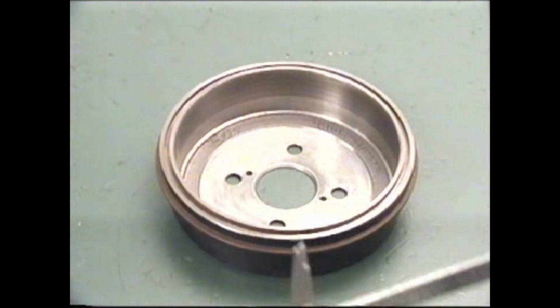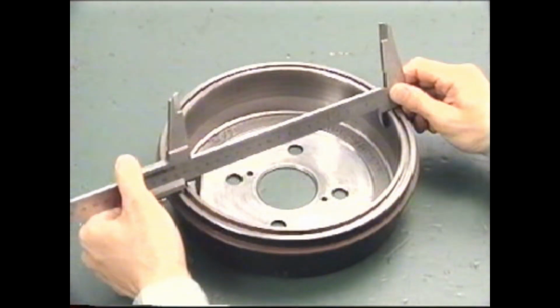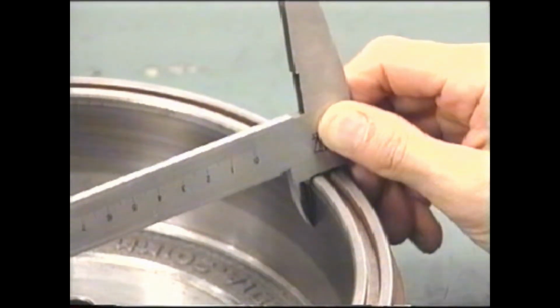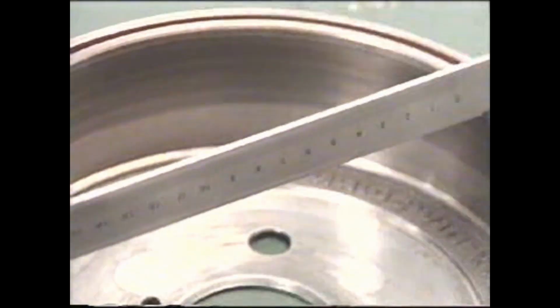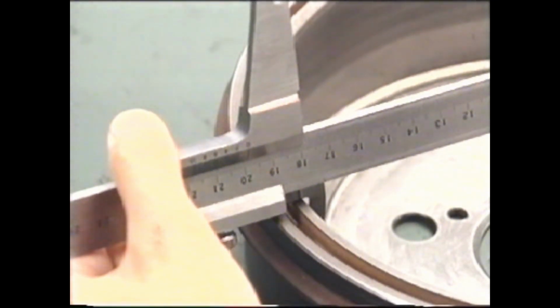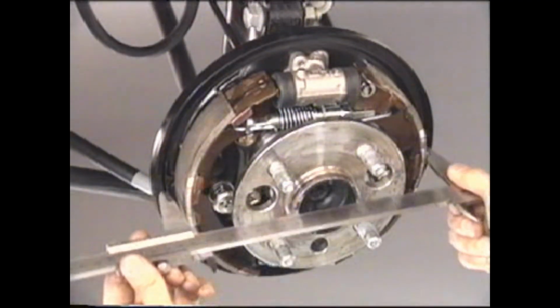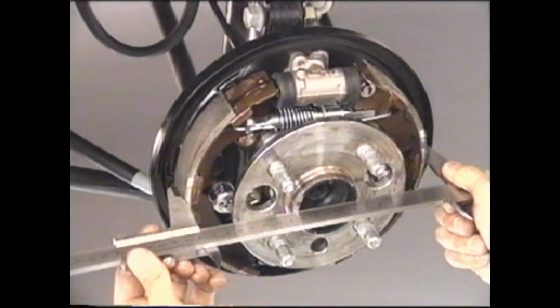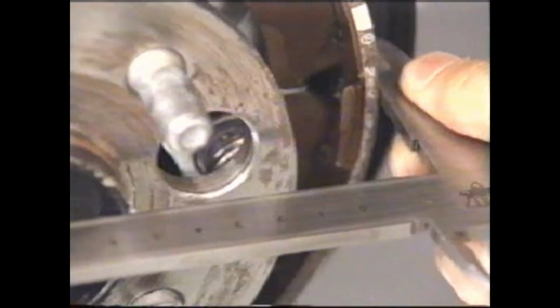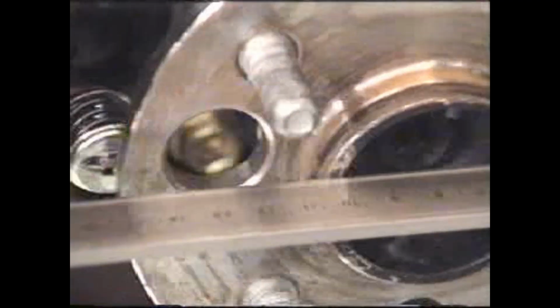Check the clearance between the shoe and drum. Release the parking brake. Remove the drum and measure the drum inside diameter. Then measure the brake shoe outside diameter. Confirm that the clearance between them meets the specification of 0.6 millimeters.